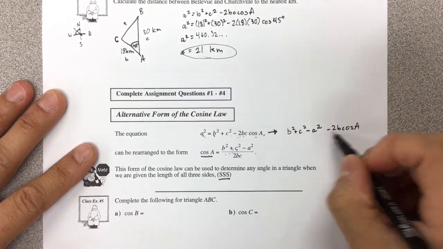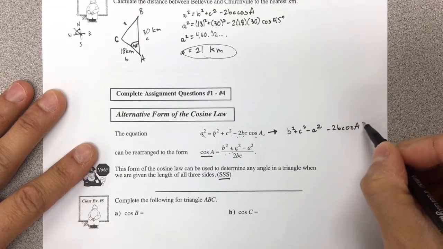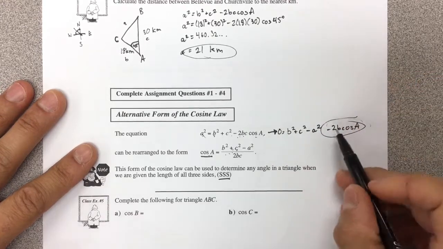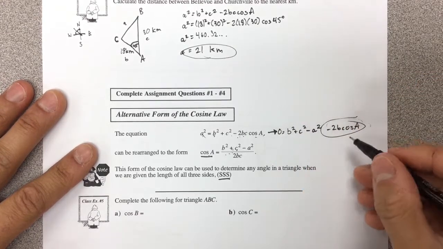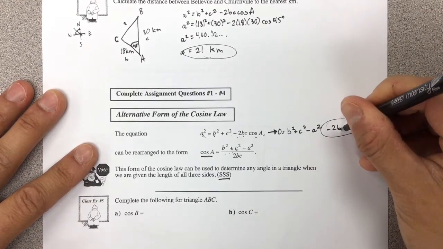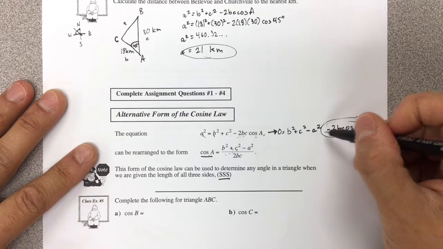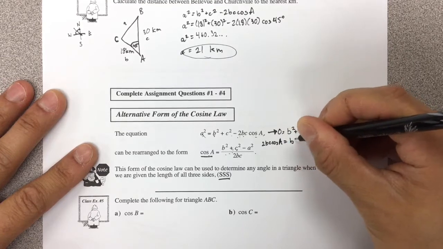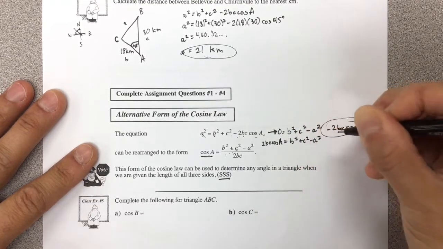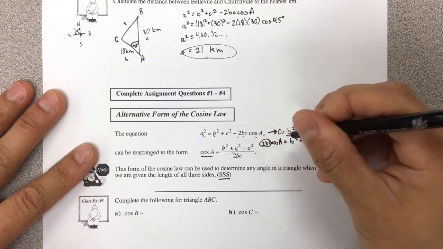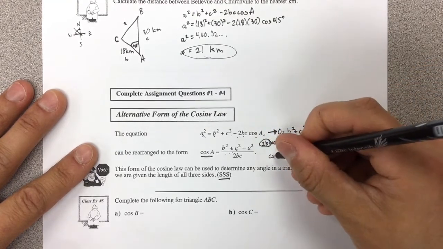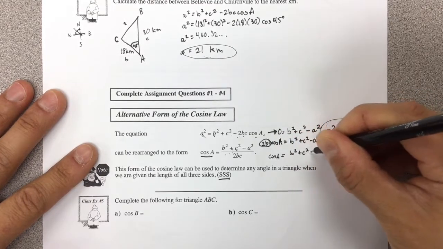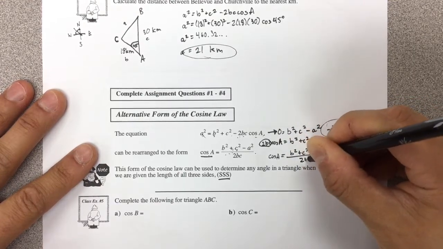If I take this statement and add it to my other side of my equation, and this would equal 0, by the way, then I would have 2bc cosine A equal to b squared plus c squared minus a squared. And then I could divide by 2 times b times c, and I'd be left with cosine A is equal to b squared plus c squared minus a squared divided by 2 times b times c.